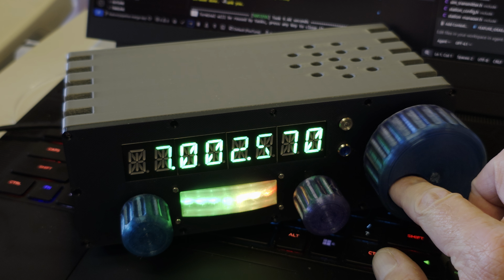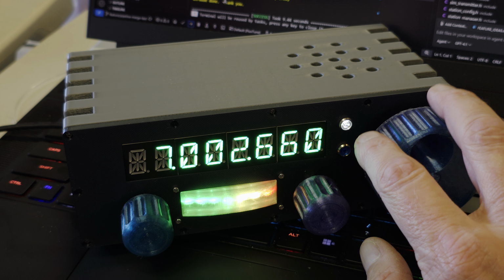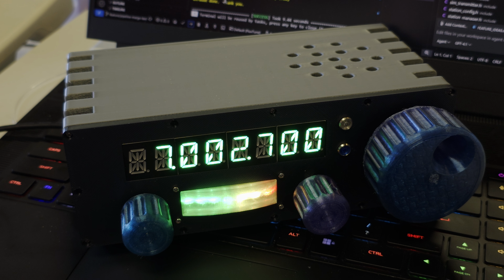If I tune up the dial, we end up at a creepy number station. It sends groups of 5 numbers at a time, modeled after real-world creepy CW number stations.